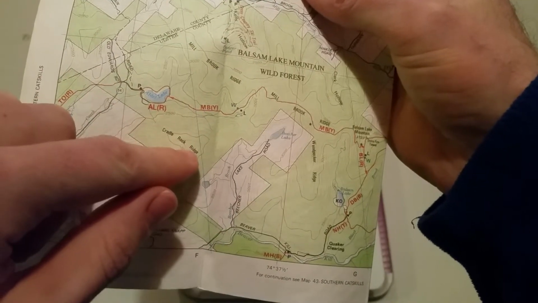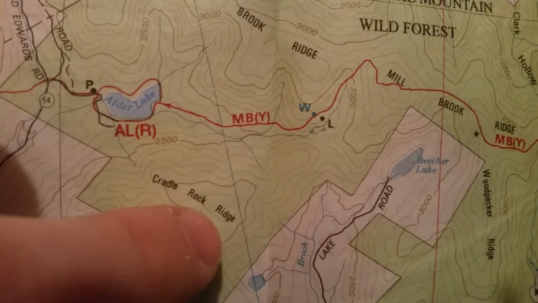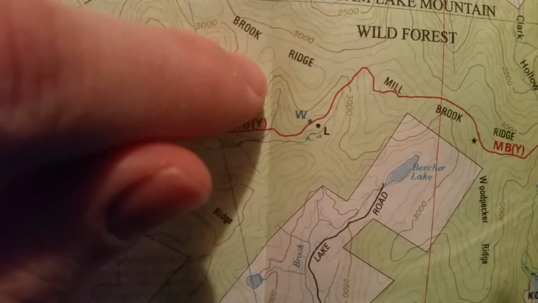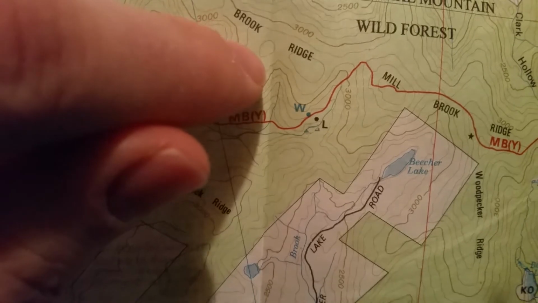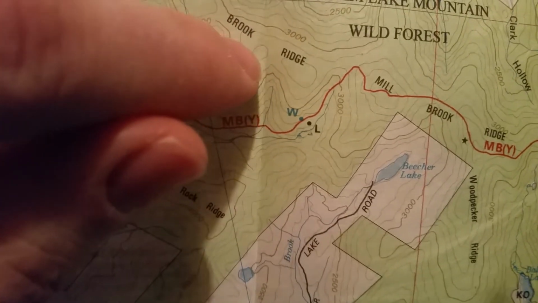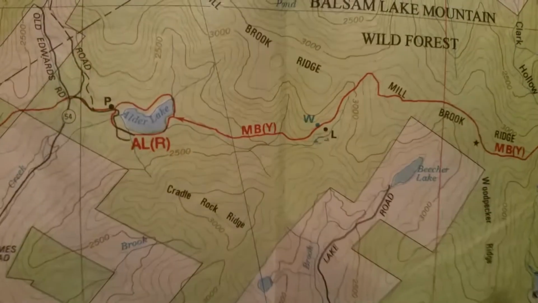Let's say I'm going from this peak right here. I don't know if you guys can see here. I'm going to see if I can show you better. This is a 3,100 foot peak. Let's say I want to go to this peak right here, this little circle in between Brook Ridge. That's 3,200 feet. If I wanted to go from this peak to that peak, that's going to be about 2 miles.